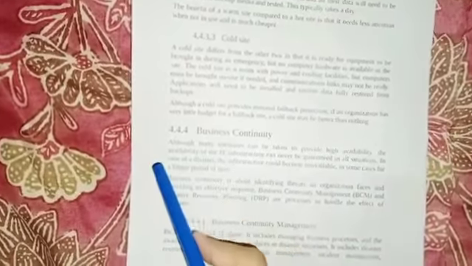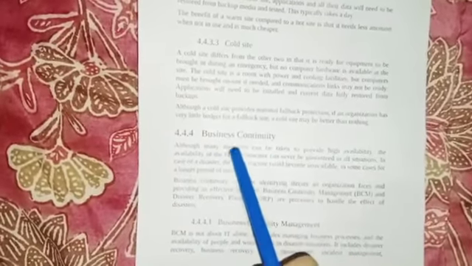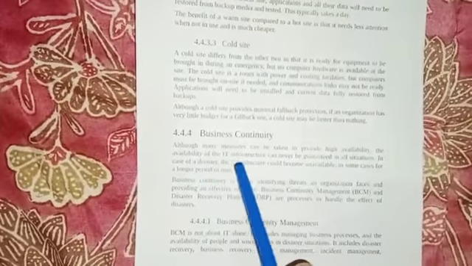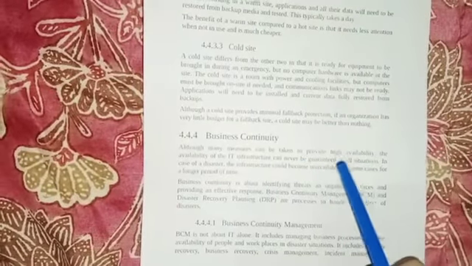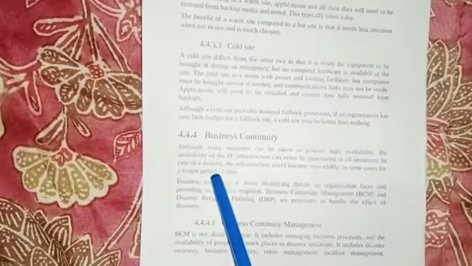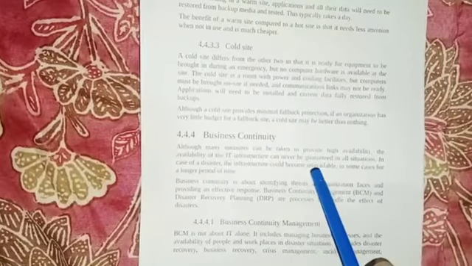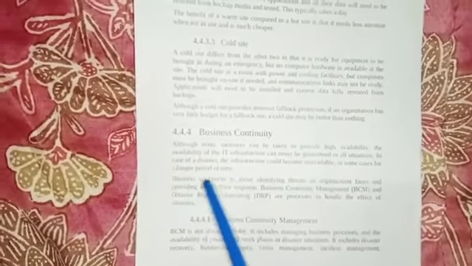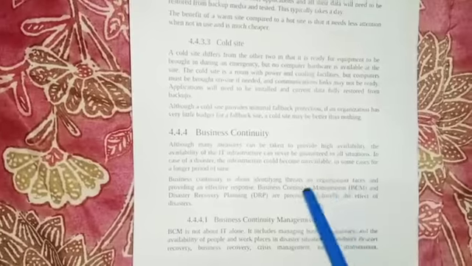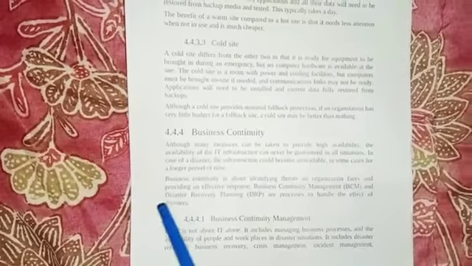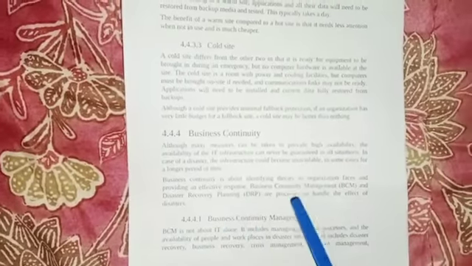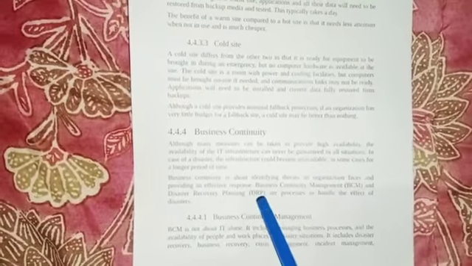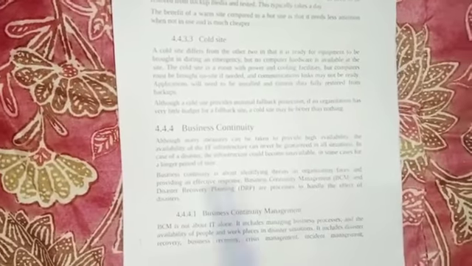Now let's move to the topic, business continuity. Although many measures can be taken to provide high availability, the availability of the IT infrastructure can never be guaranteed in all situations. In case of disasters, the infrastructure could become unavailable in some cases for a long period of time. Business continuity is about identifying threats an organization faces and providing an effective response. Business continuity management (BCM) and disaster recovery planning (DRP) are processes to handle the effect of disasters.